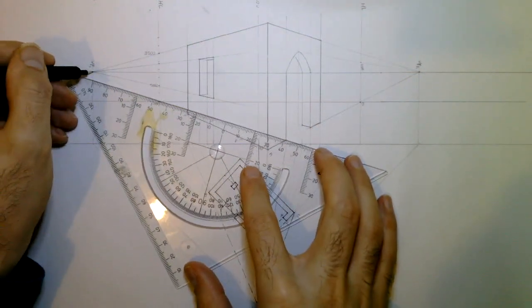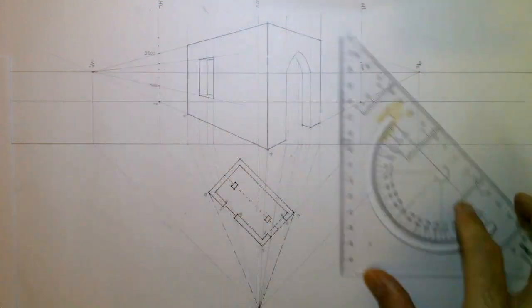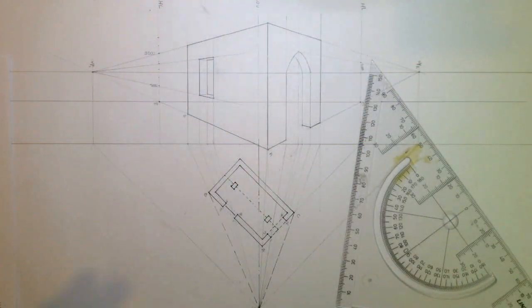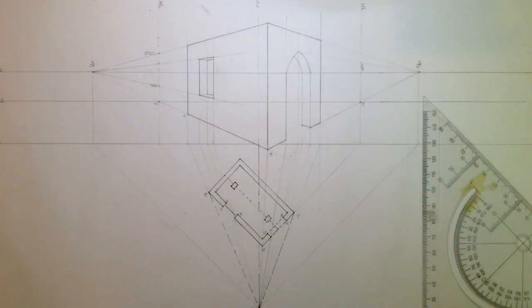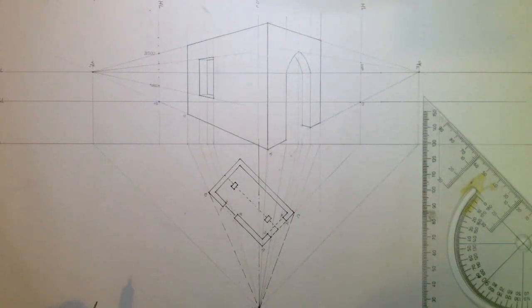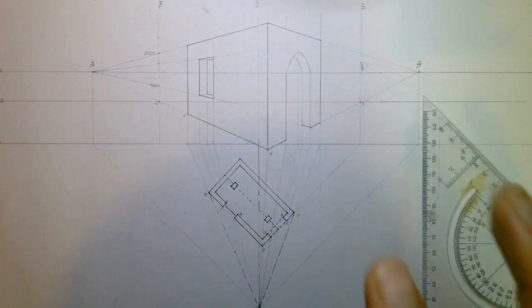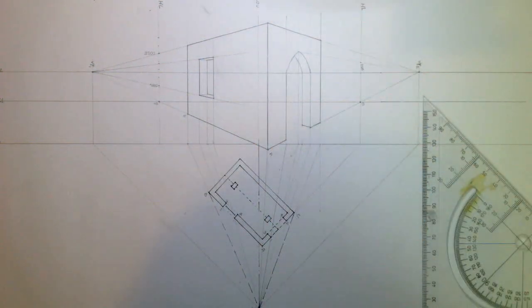So now we've got this window with the thickness, and everything is accurate to the measurements. That's the difficult bit, and that is a different technique that we are using. Geometrically it's quite interesting when you look at constructing a perspectival view.